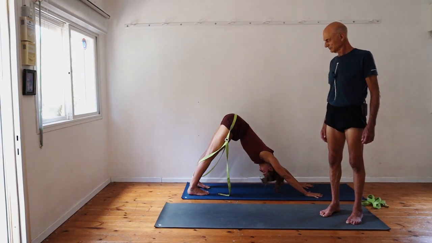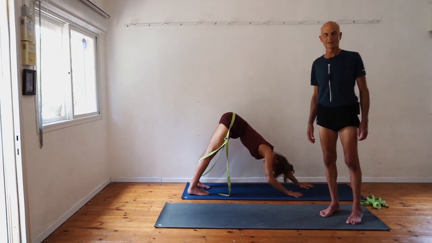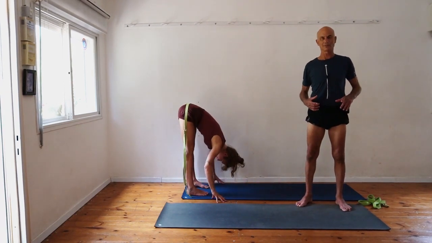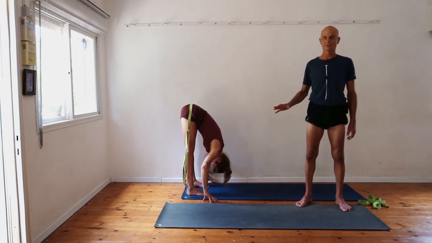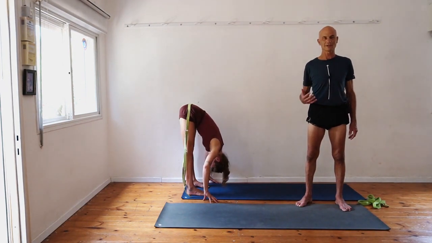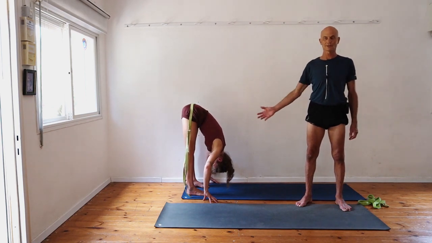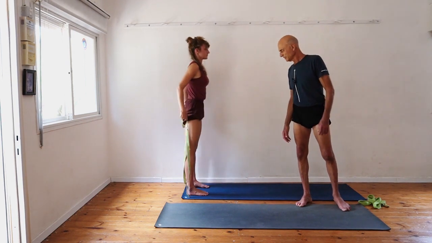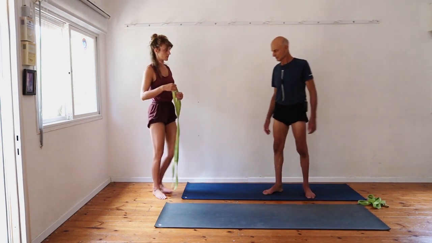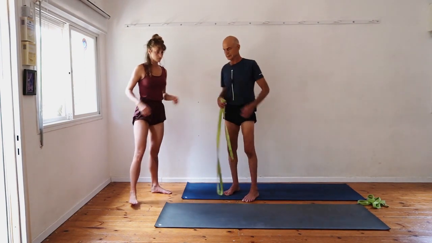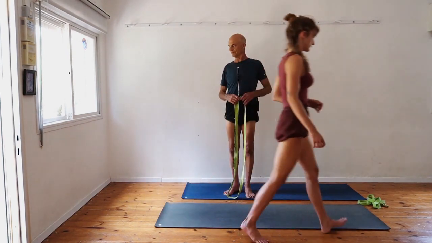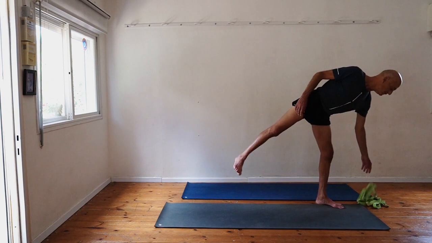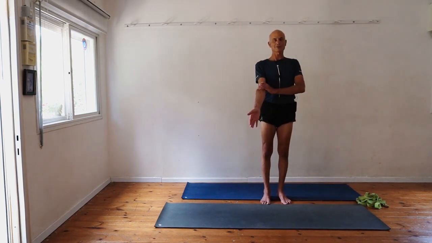Okay, so now you can go back with your hands. So use the prop to learn something, then we have to try to do it without the prop. Okay? This way of using the prop to learn something about the asanas. Not because we cannot do, we can all do Uttanasana, Adho Mukha Svanasana, but with the belt we learn something. Okay, and we continue with some standing poses. But before that, maybe we can think a little bit about the bones of the arms.